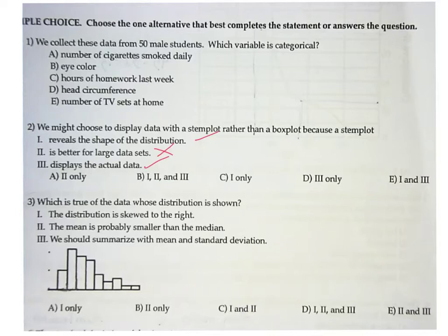On number 3, it says which is true for the distribution shown at the right. The distribution is definitely skewed right, so you can see that tail there. The mean is probably smaller than the median. Not true, because when you're skewed right, the mean is pulled up. We should summarize with mean and standard deviation. Not true. When it's skewed, we should use median and IQR.